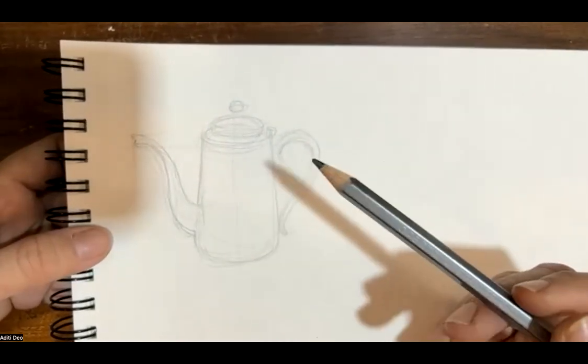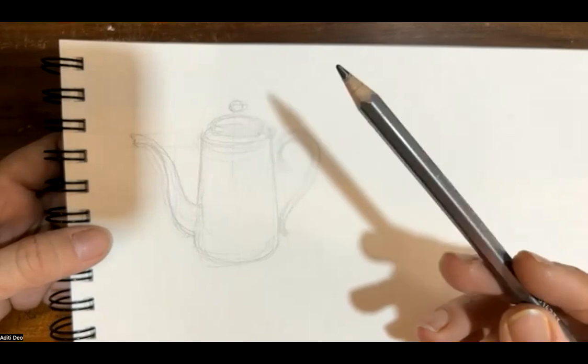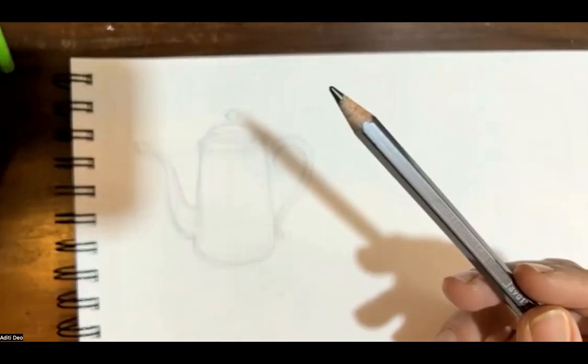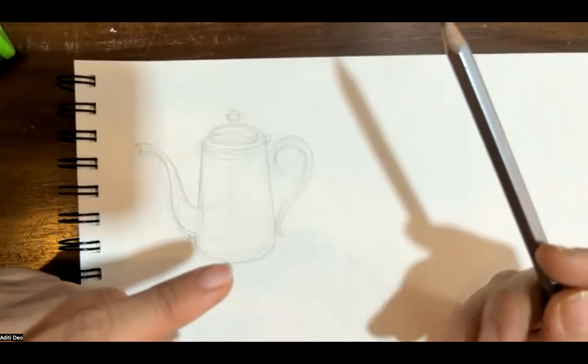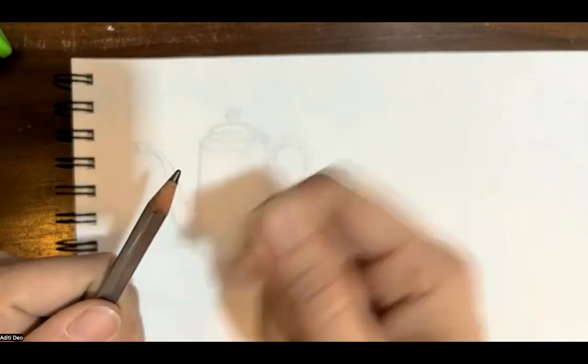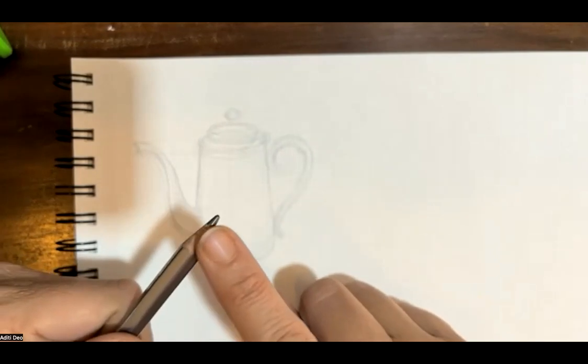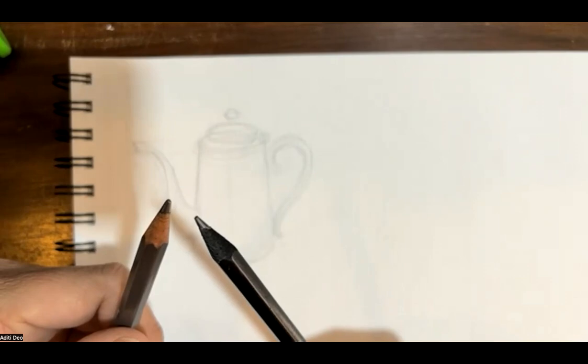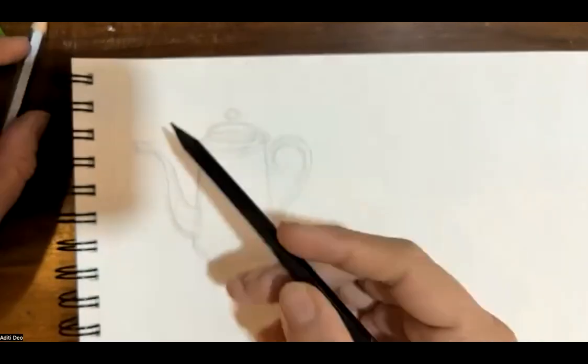Now at this stage, you should make sure that your pencil is nice and sharp. For me, my sharpener has decided not to work today. So while you are drawing, I'm going to chisel my pencil a little bit and make a very nice sharp edge. Both my pencils have become a little dull.